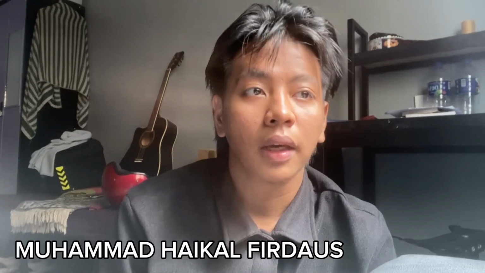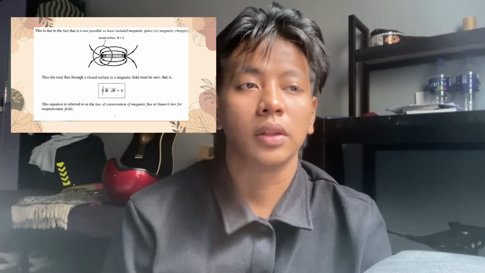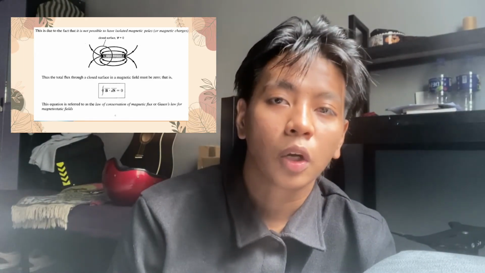This experiment highlights two core principles of magnetic fields. First, they are vector fields with both direction and magnitude, and their field lines always form closed loops. Theoretically, this reflects Gauss' law for magnetism, which is ∮B·dS = 0, confirming that magnetic monopoles do not exist. No matter how many times we divide a magnet, each piece still has both north and south poles.